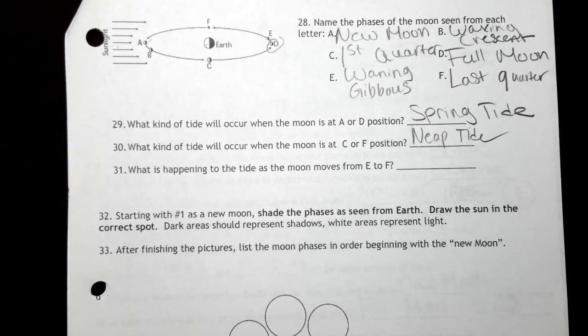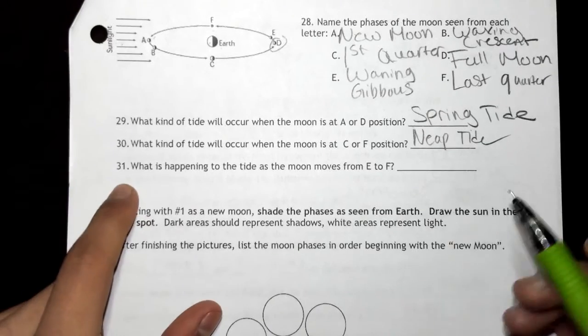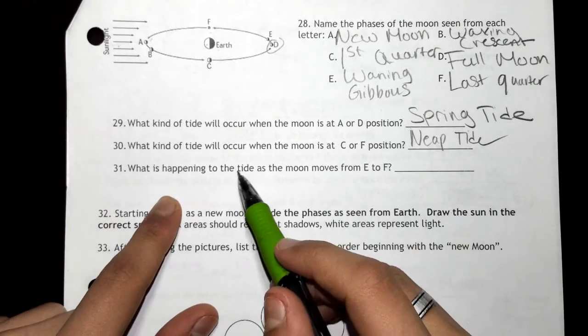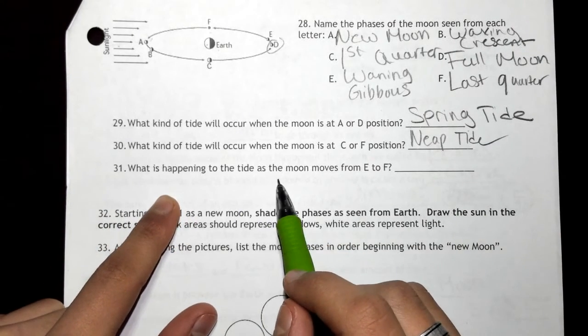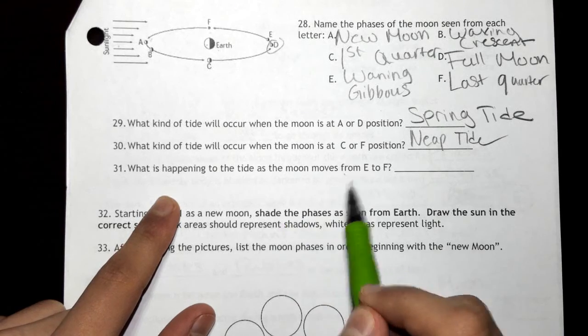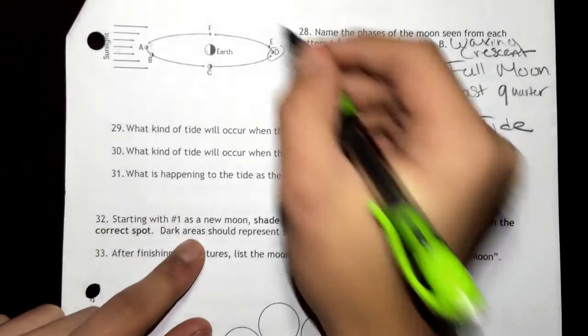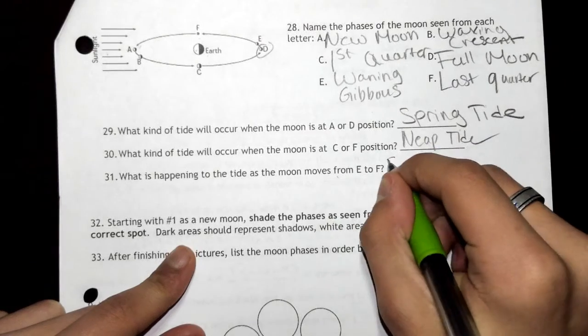Alrighty guys, so number 31, what is happening to the tide as the moon moves from E to F? So E to F, smaller tidal range.